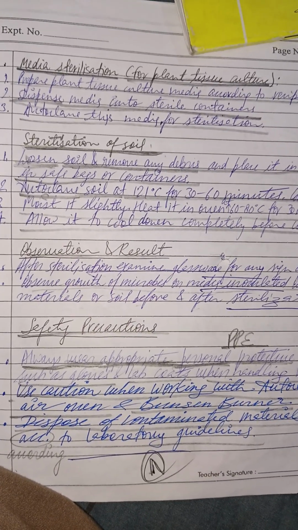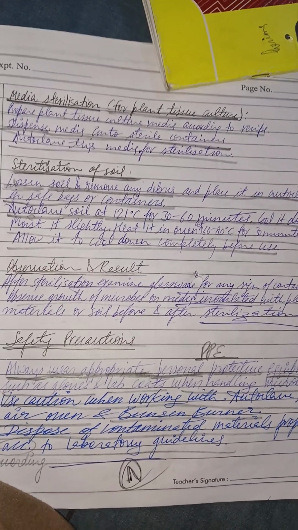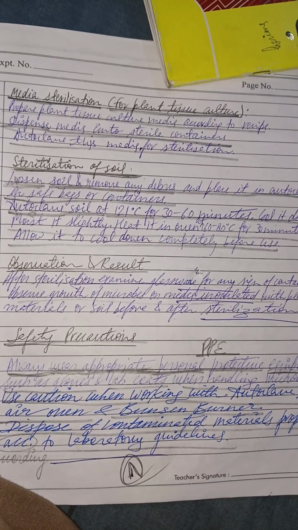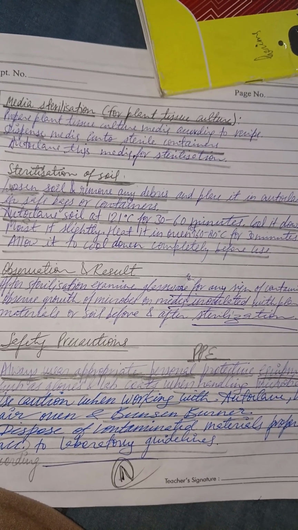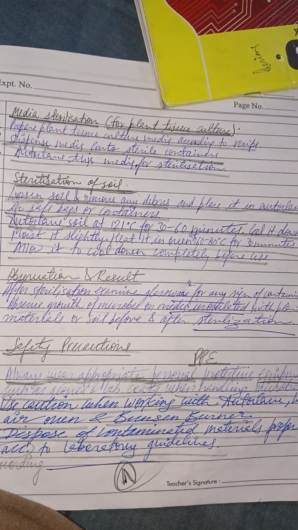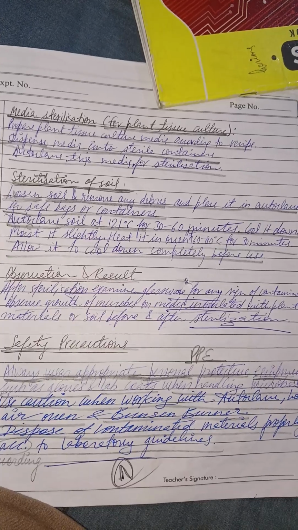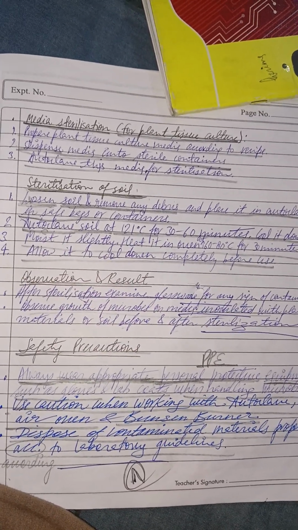Sterilization of soil. Remove any debris from the soil. Loosen it. Place it in autoclave safe bags or containers. Autoclave the soil at 121 degrees Celsius for 30 to 60 minutes. Cool it down and moisten it slightly. Heat it in an oven at 160 to 180 degrees Celsius for 30 minutes. Allow it to cool down completely before use.